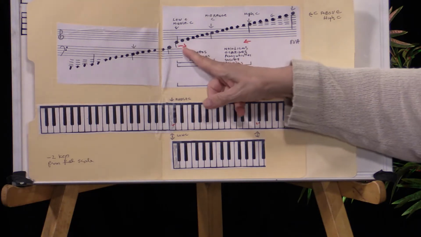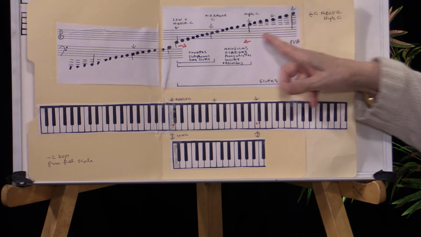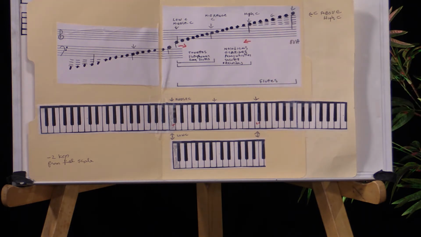Then melodicas, ocarinas, penny whistles, sassotos, and recorders can go up to this range. This is considered to be high C, middle C or low C, and high C. And most of the recorders and some of those smaller instruments can get either 1 or 2 octave ranges.